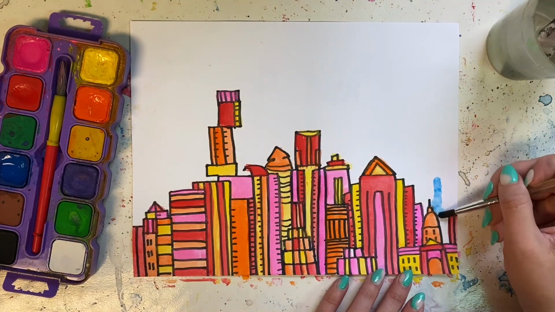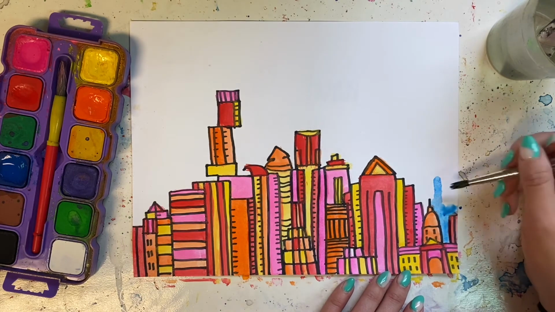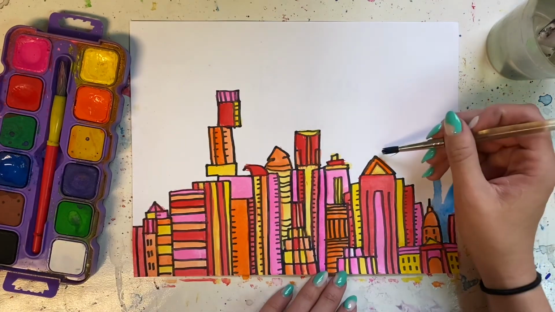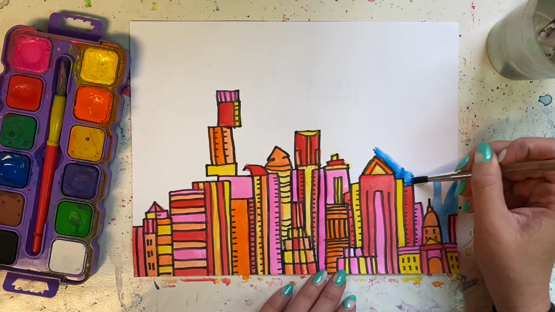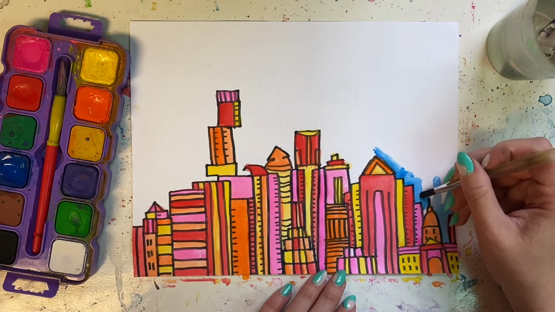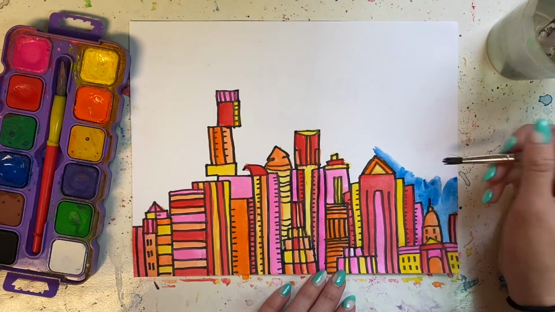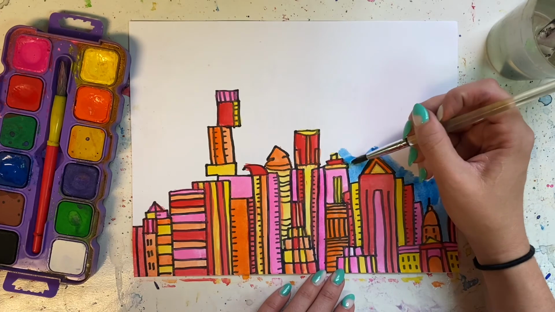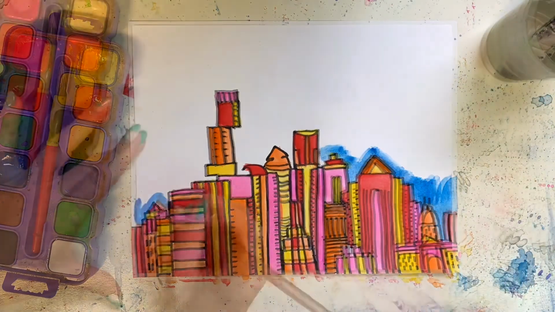Okay, let's move on to the background. So since I used warm colors in the foreground, I need to use the opposite for the background. So I'm using cool colors. Now look at what I'm doing. I am outlining the building first. This is so that my paint doesn't run into the building and bleed. Bleed is when colors mix together, and I don't want that for this project. So I'm going to very carefully outline. Then I will fill in the rest of this space with blue paint.